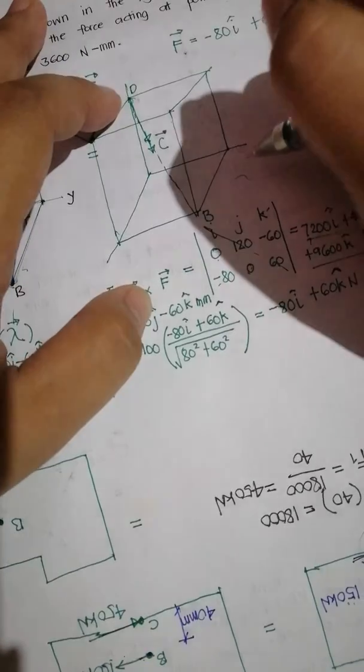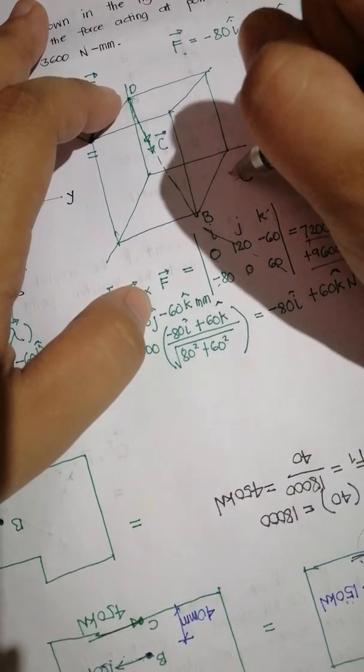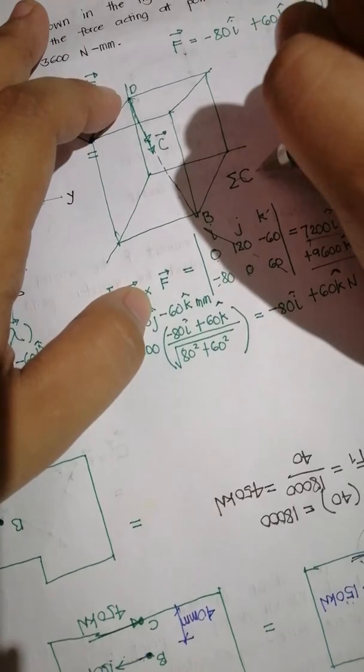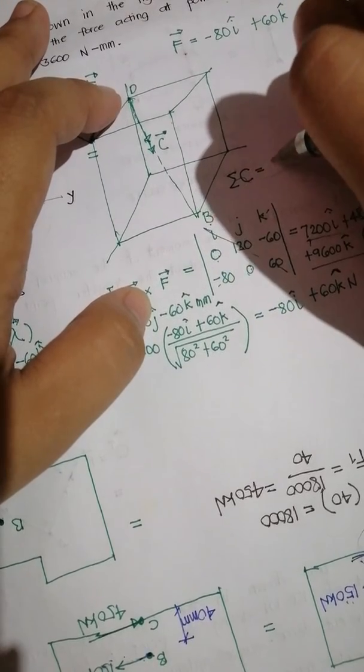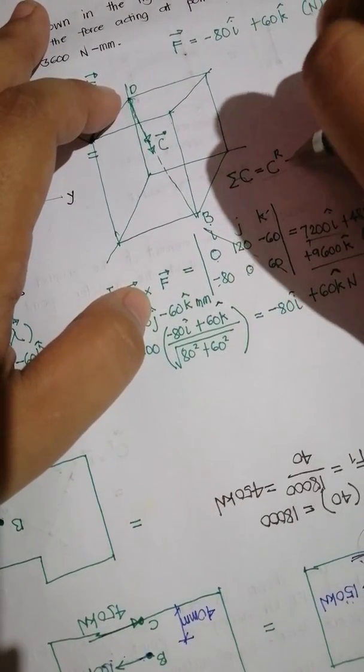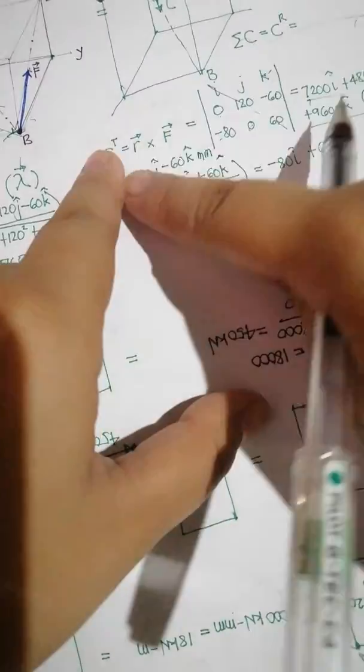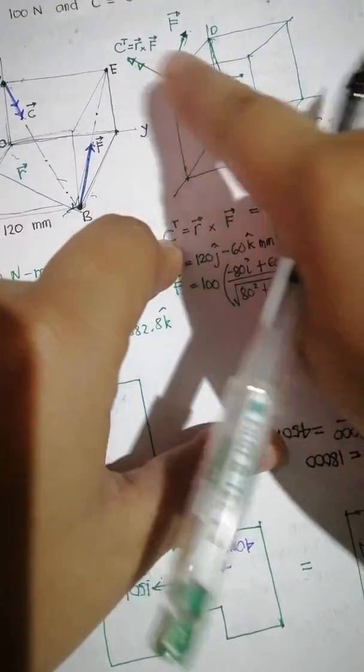And for the resultant couple, we'll just sum up all of the couple moments: the couple of transfer plus the couple C given.